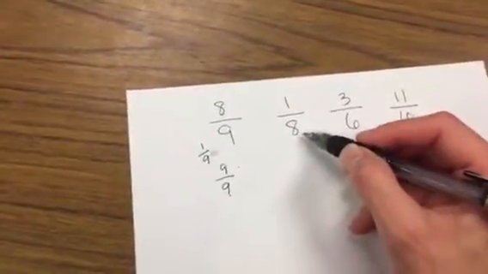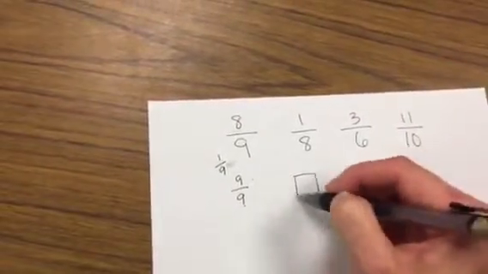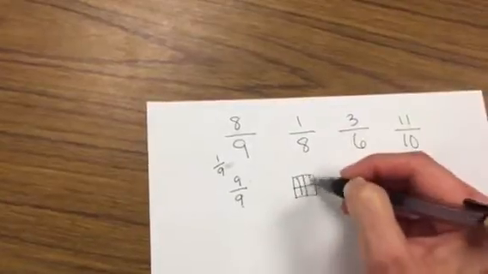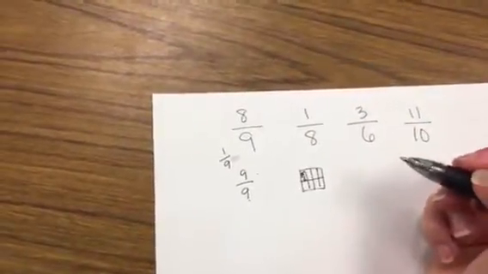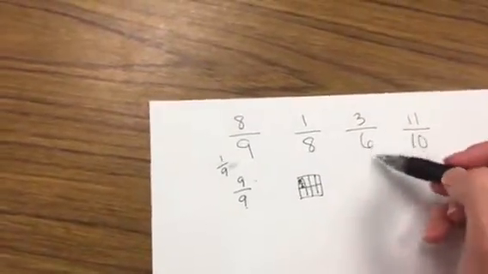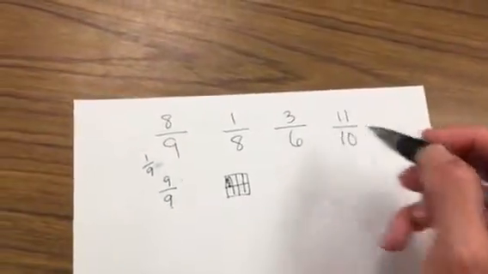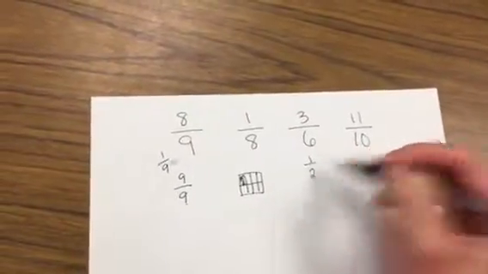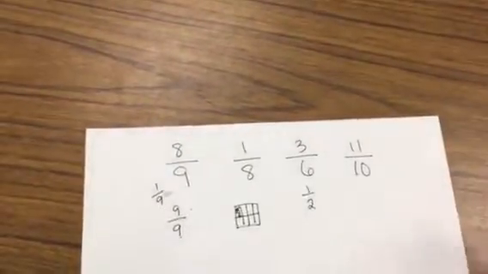Now if we move to 1 8th, we can think about, well, if we had a whole split into 8 pieces, we only have 1 of those. We don't have much at all. We only have 1 out of all these 8s. Now 3 6ths. I hope when you see 3 6ths, your mind thinks, I know that's 1/2. That's what you should think when you see a fraction like this, 1/2.